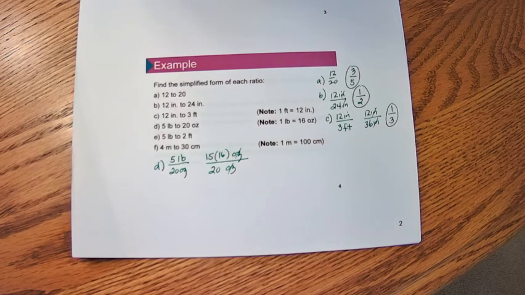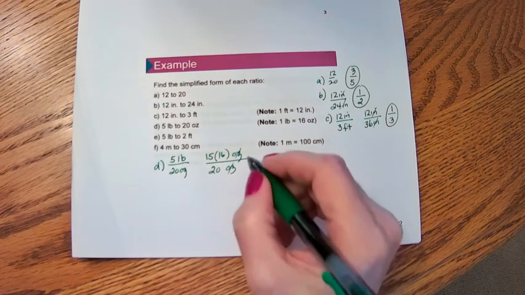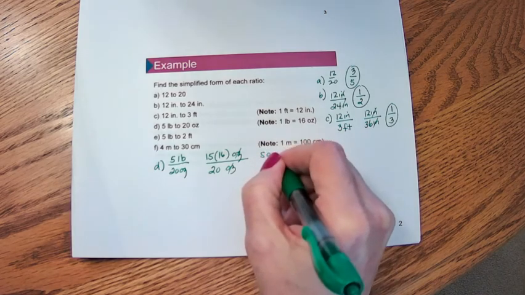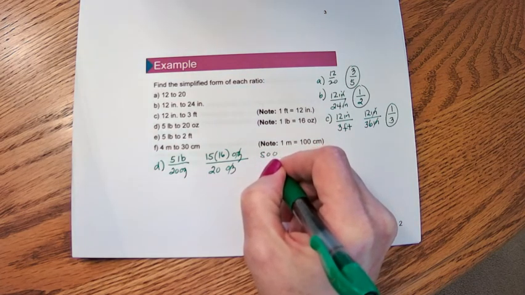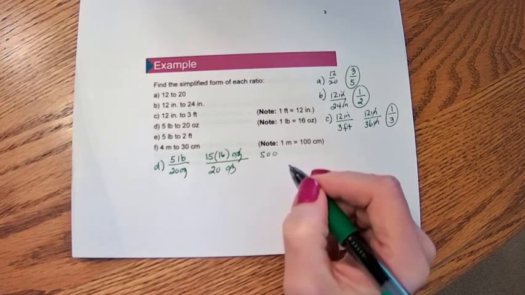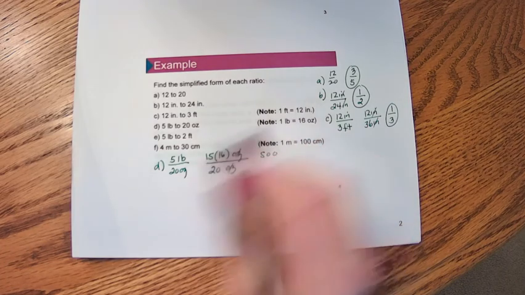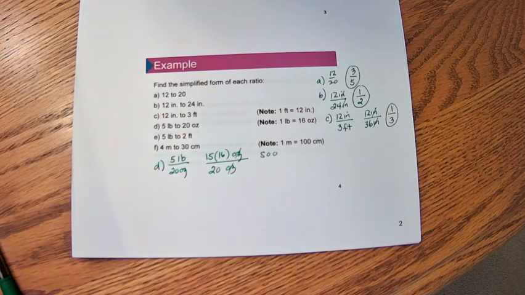And 5 times 16, that's 80. All right, let's put a little pause here.